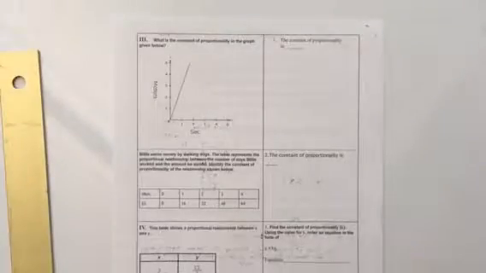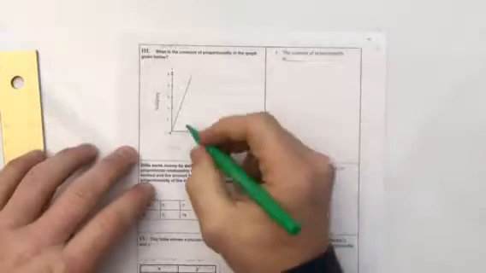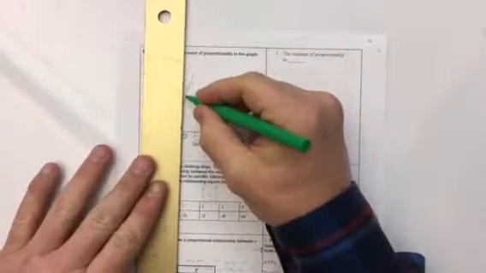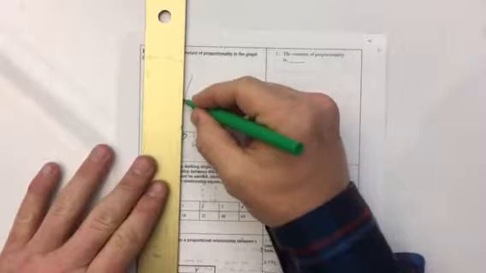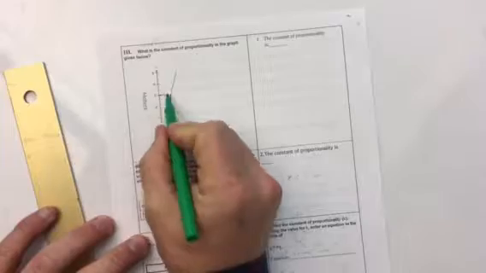What is the constant of proportionality in the graph given below? A lot of you had the right idea, but weren't very precise. We're going to start at 1. If you go straight up, it's a little low, but it is right at 3.